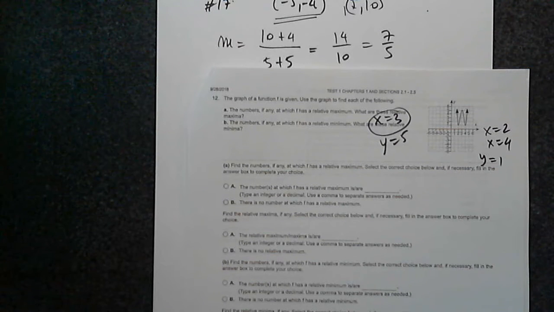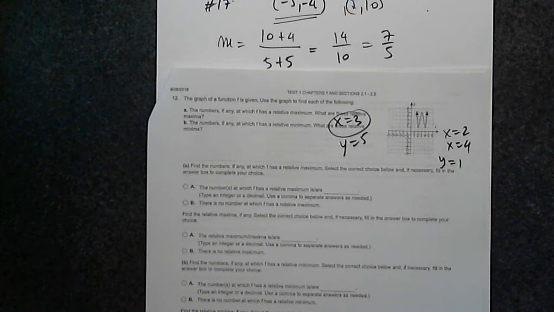Yes, go ahead, please. So when it says what are the relative maximum or minimum, plural, they're asking for the x value and y value, but you have to write them separately. When it's asking you where it is, you have to identify x. When it's asking you how much it is, you have to identify y. Okay. Next question, please. Is there anything else?